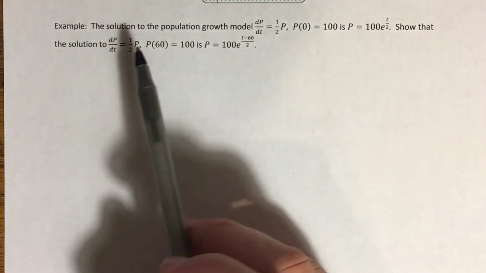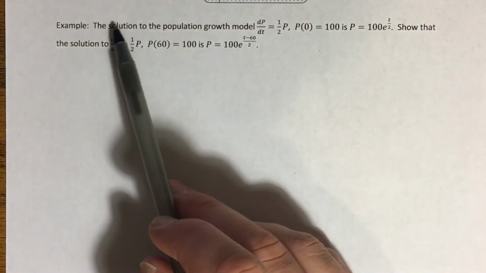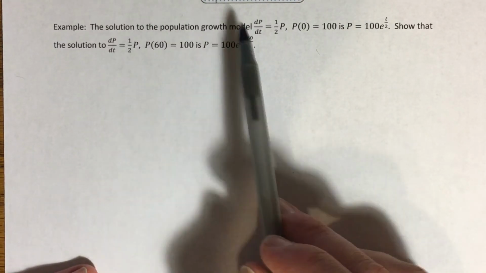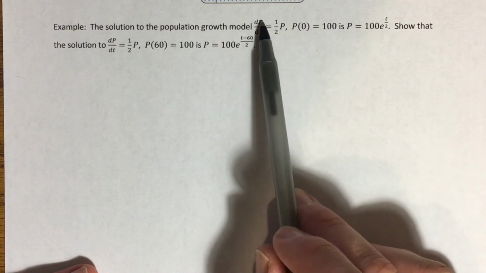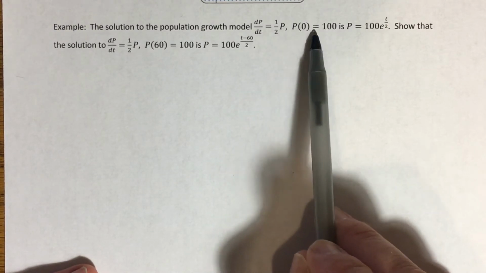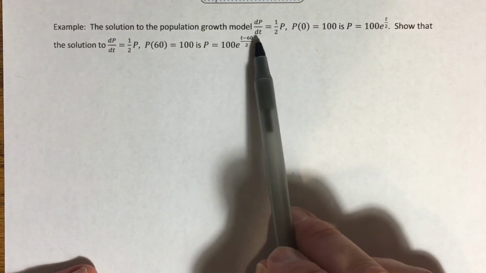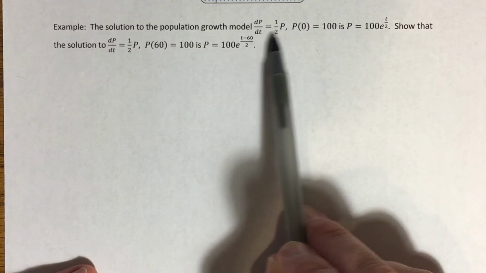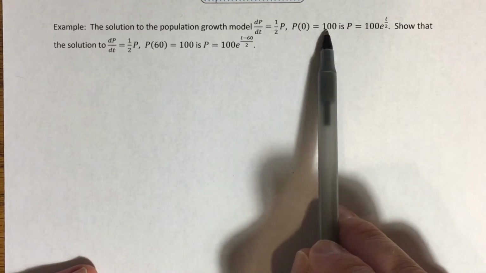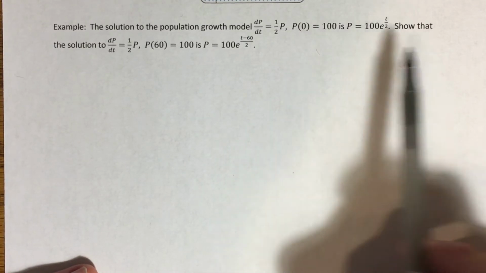So returning to one of our applications from section 1.3, the population growth model. The solution to the population growth model given here: dP/dt equals 1/2 P with an initial condition of P of 0 equals 100. Remember what this means? This is the differential equation that governs the growth of that population, and this is the population at time 0, 100 members of that population.